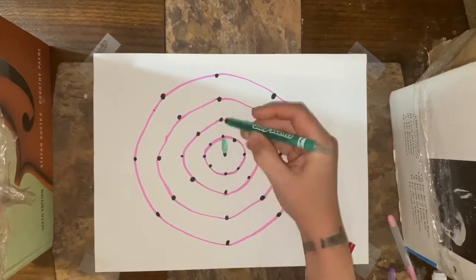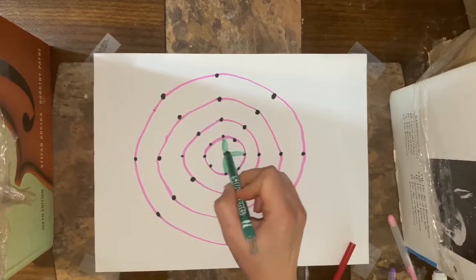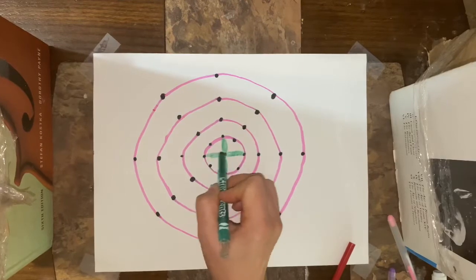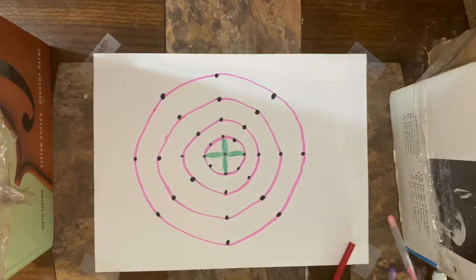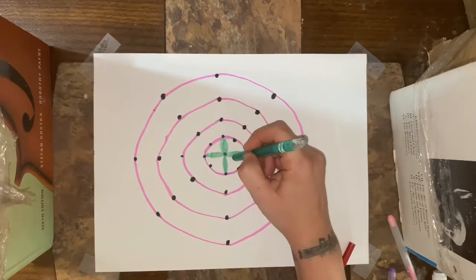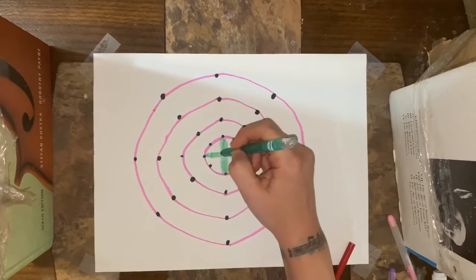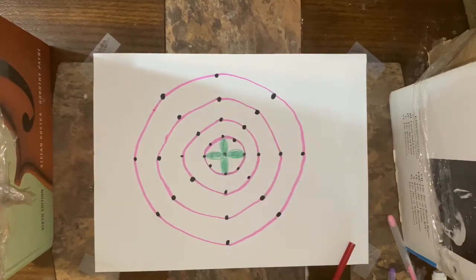Now you can choose to do exactly what I'm doing, or you can do whatever you feel like doing. And it's really important to note that I usually don't even know what I'm doing until I put the crayon on the paper. You don't have to have a plan. You could just go for it, and whatever happens is going to be good.